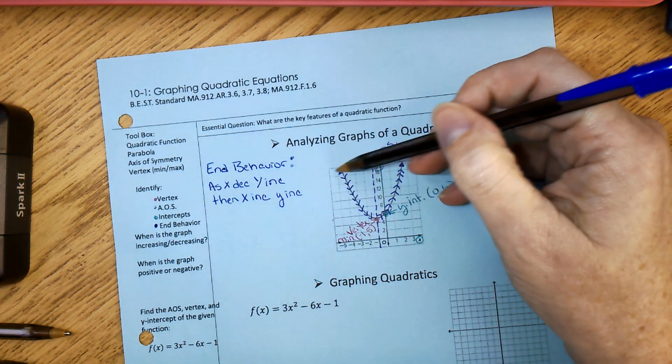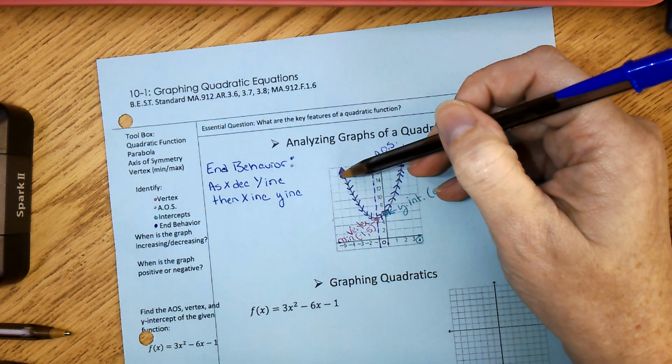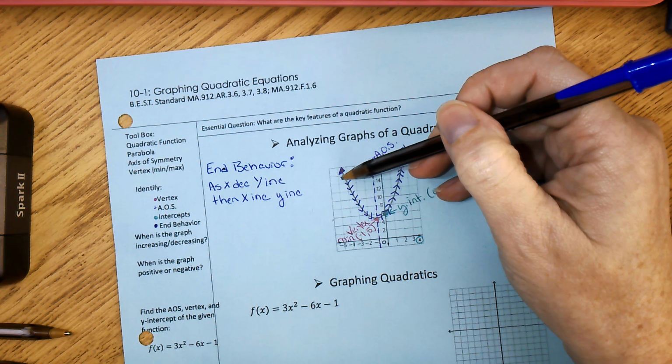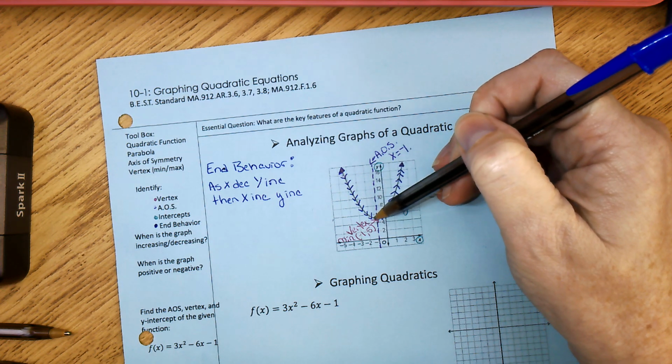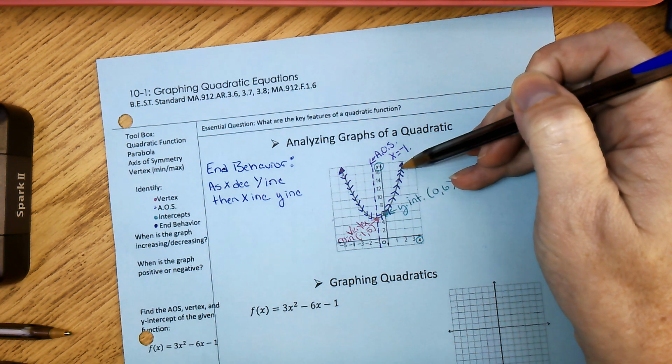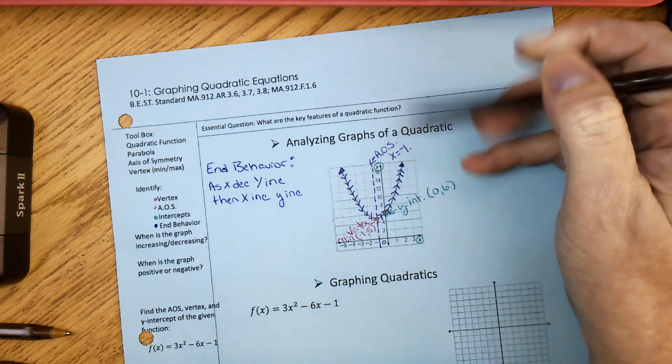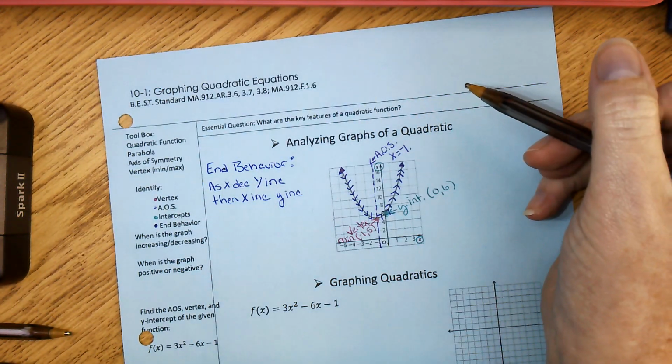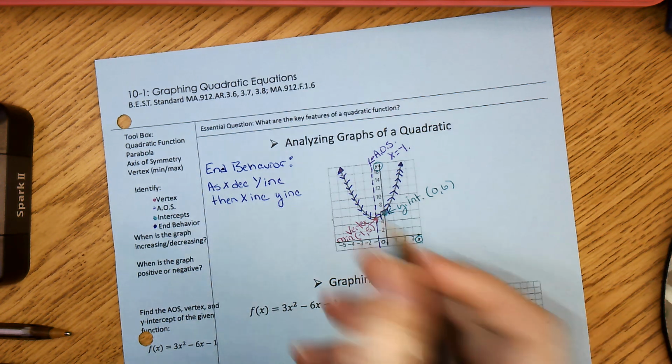And what's happening to the x? Well, the x is at first decreasing and then it increases, okay? So the two different directions. But y in this case is always increasing. Okay, we can put that in set notation.